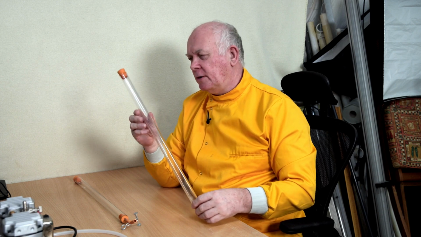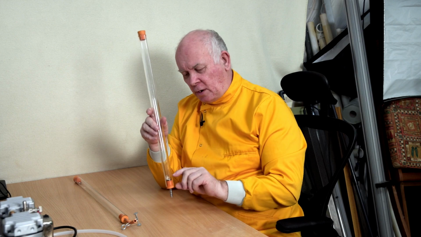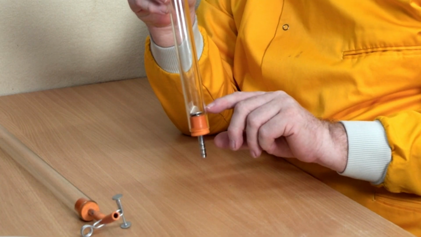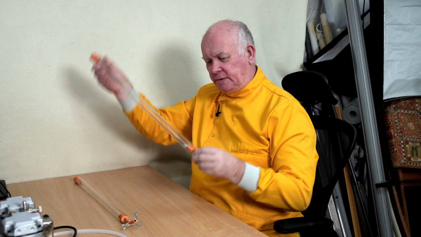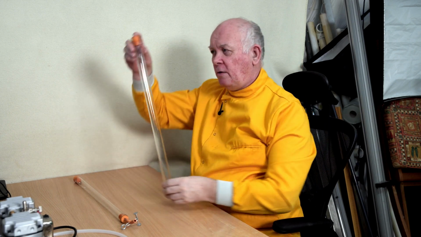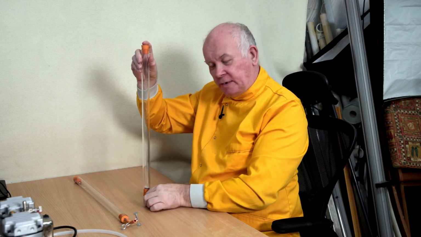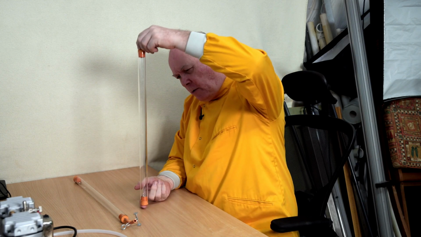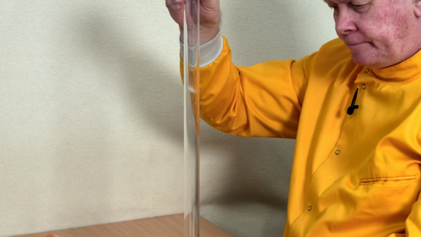They're not made anymore, so they're historical coins. And in here I've got a small coin, a 5p, and a feather. If we turn this upside down, we see the coin falls very quickly, but the air in this column stops the feather from moving very quickly.